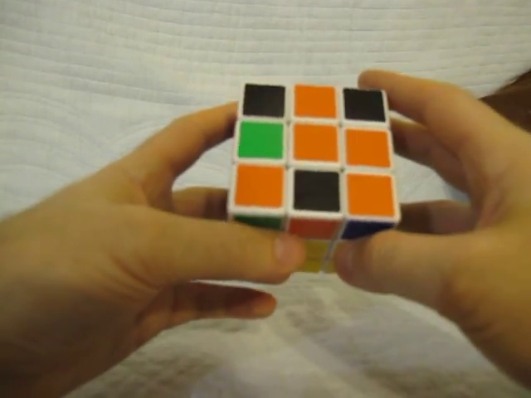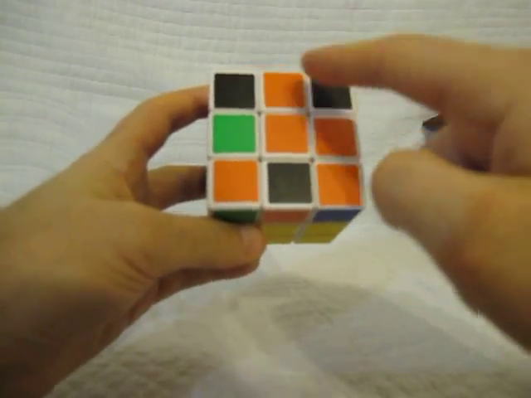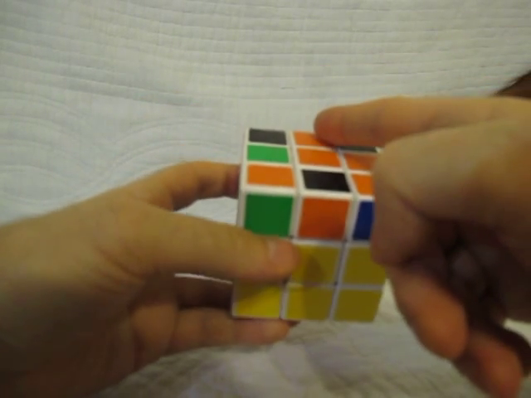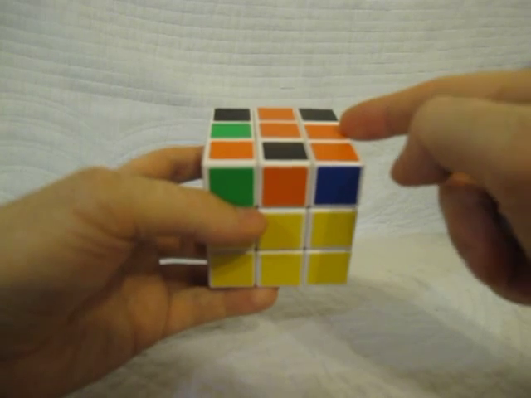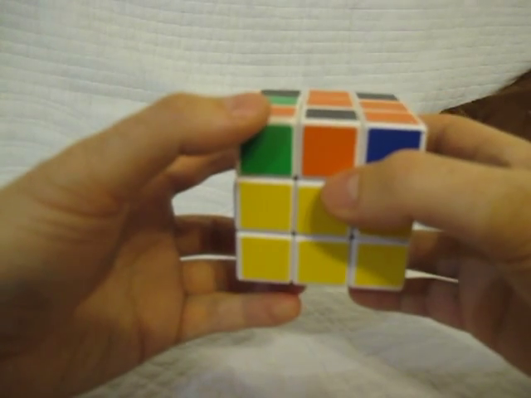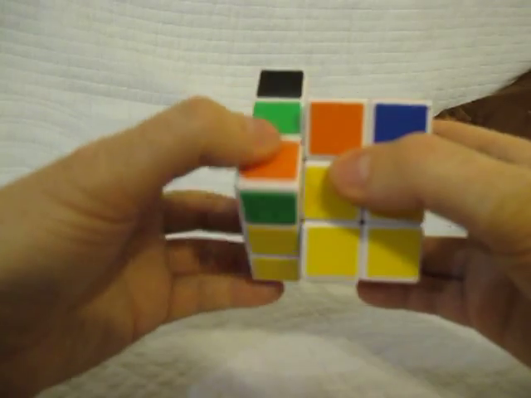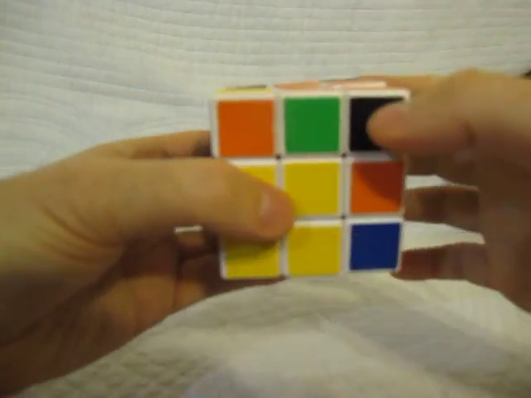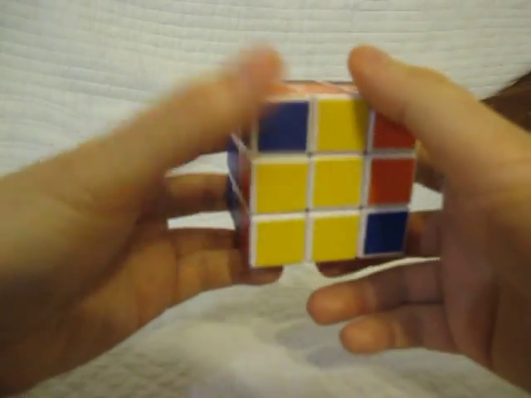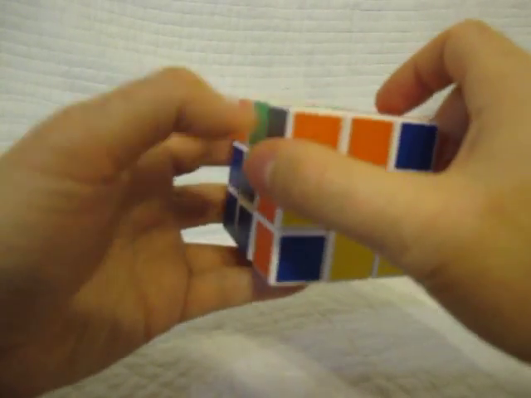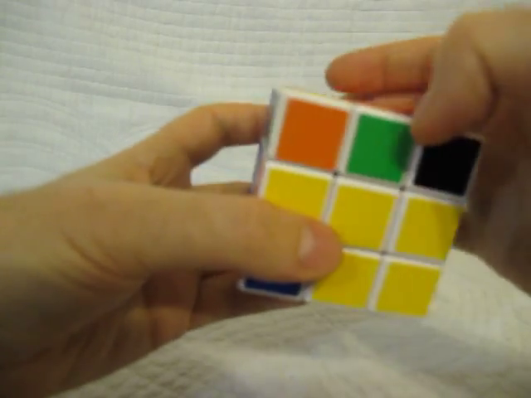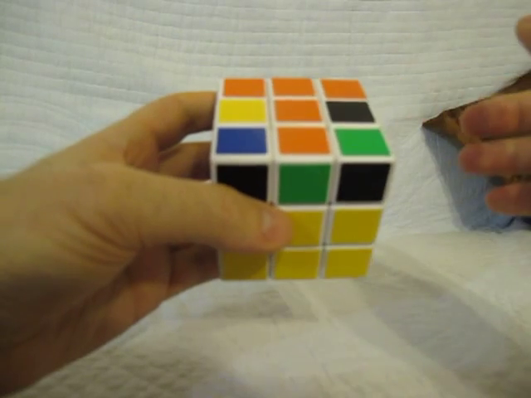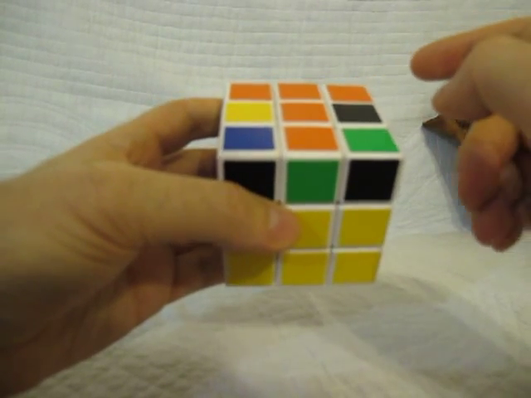Okay, so how to fix it? Put your L so that it looks like an L, so away from you and right to you, and let's start with left, front, up, front, back, up, back, and left. So as I promised, we got a line.